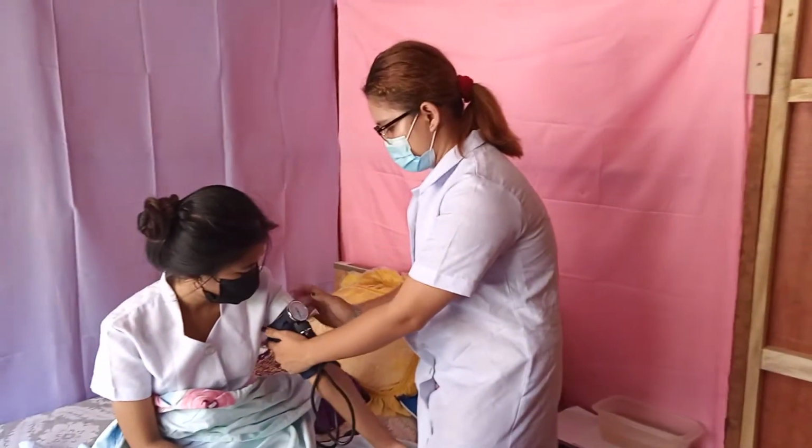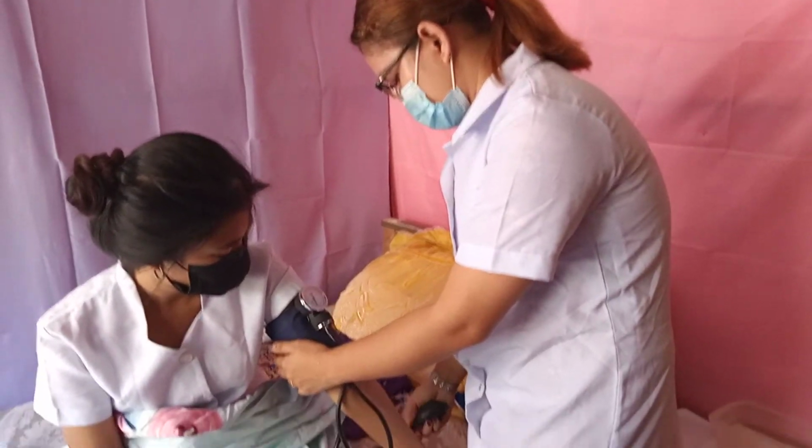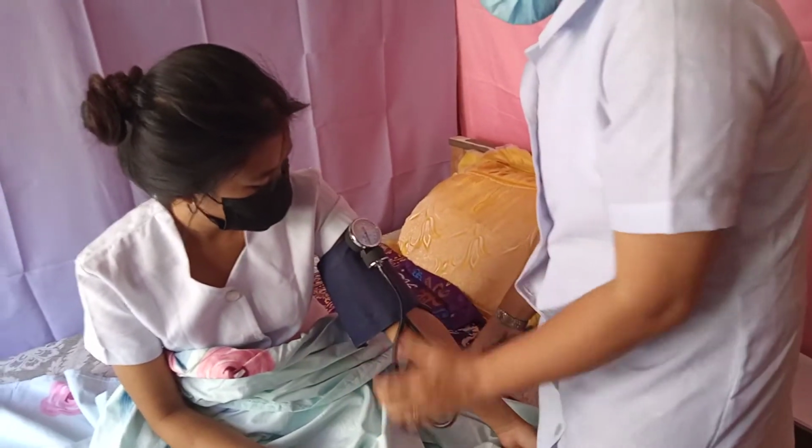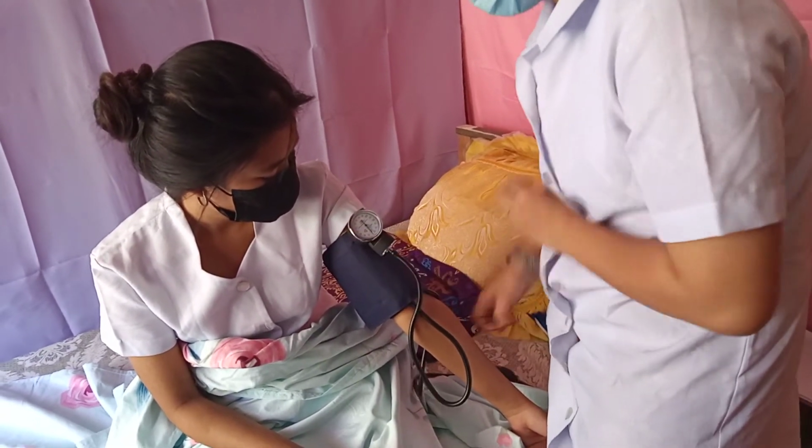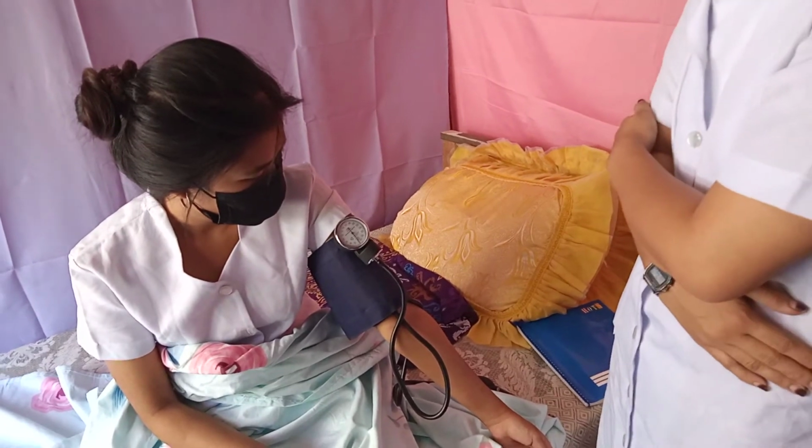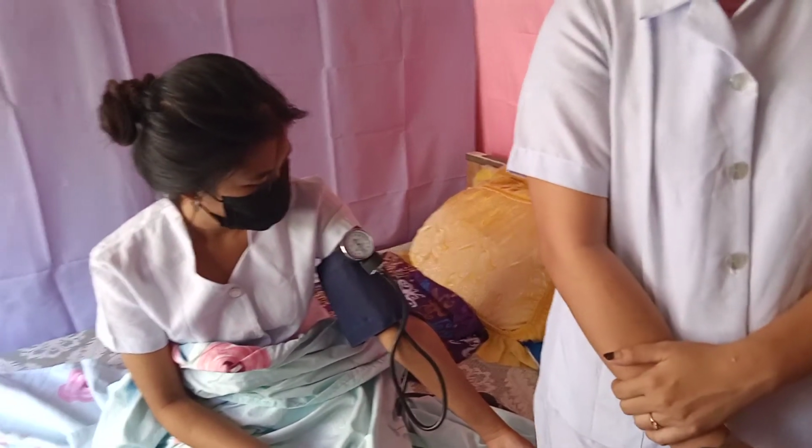After that, wait for 1 to 2 minutes before making further assessment. Rationale: to prevent false reading. Next, place the stethoscope earpiece in your ears and close the screw valve on the air pump. Rationale: sounds are heard more clearly when the earpiece follows the direction of the ear canal.